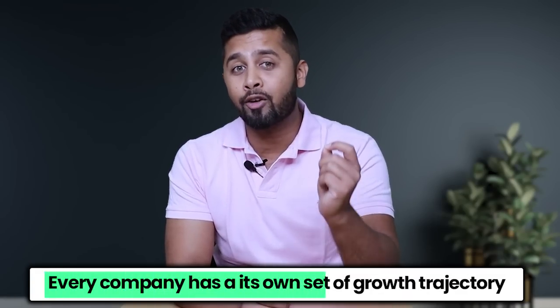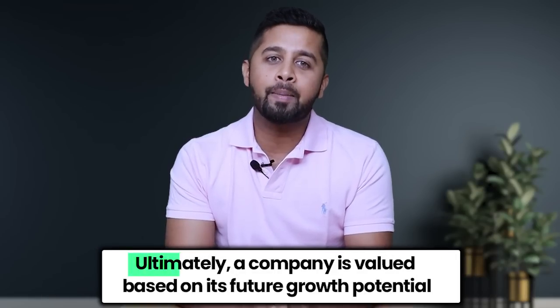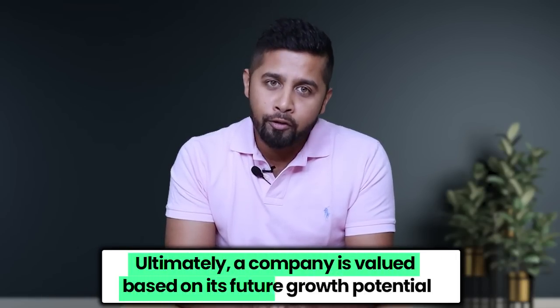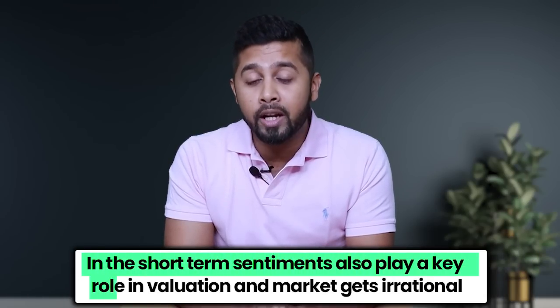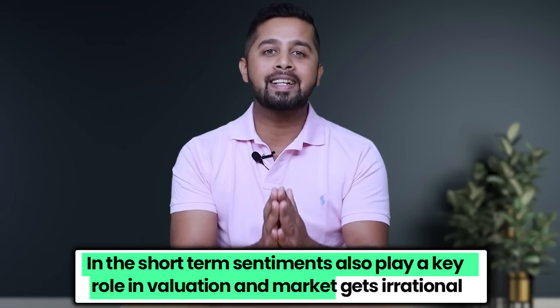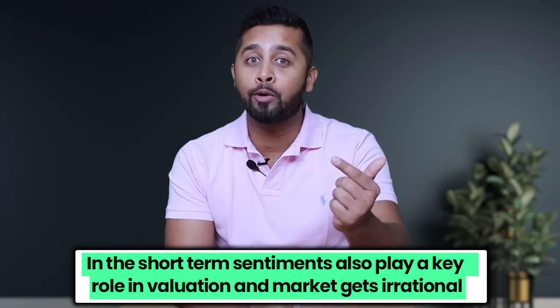The most interesting part is that every company has its own set of growth trajectory and hence a PE ratio to it. But ultimately, a company is valued based on its future growth potential. Although in the short term, sentiments also play a key role in valuation, and sometimes markets get irrational and make a specific sector or stock overvalued or undervalued. And that's where you need to identify undervalued stocks where you can invest your money. I hope this video will help you get a good direction in terms of how to do the valuation analysis.